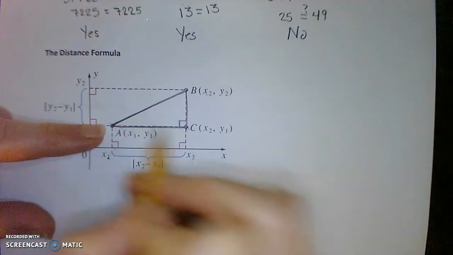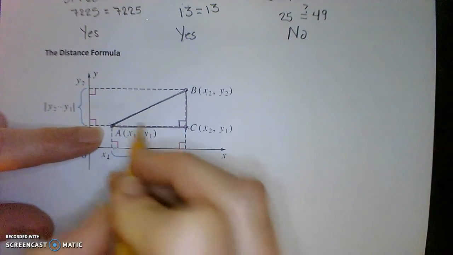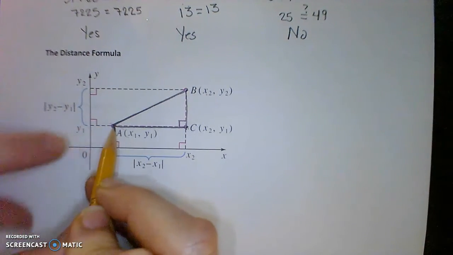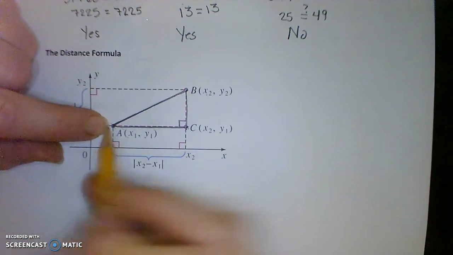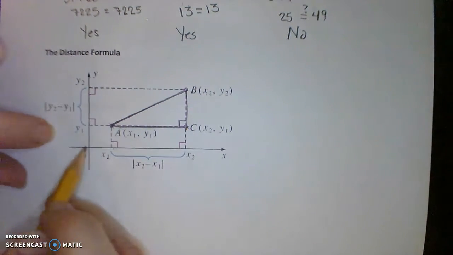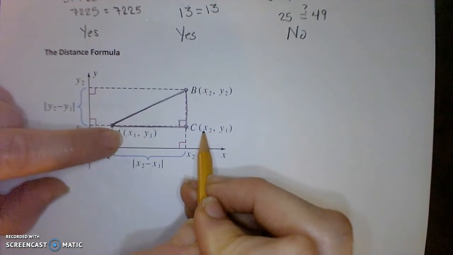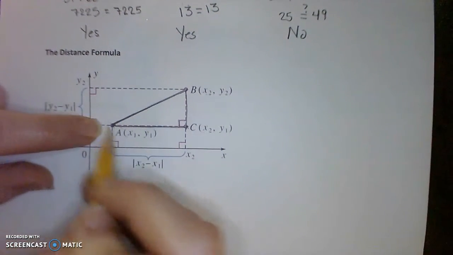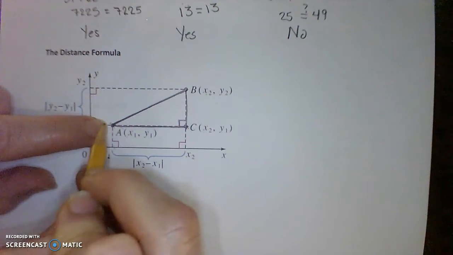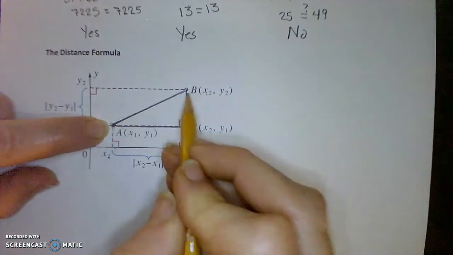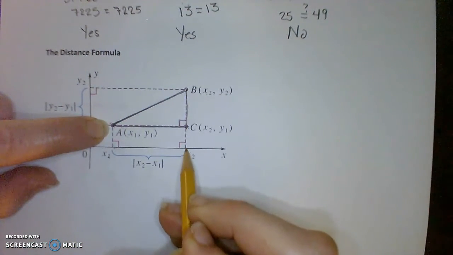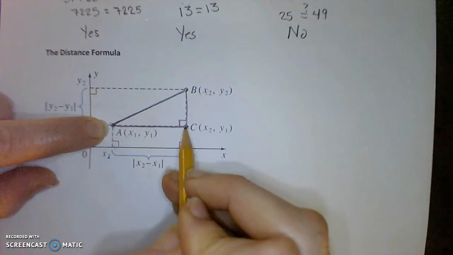And the base of this, one of the legs of this right triangle, is between this point A and this point C, which are on the same height. So they are going to have the same y coordinate, and their x coordinates are different. A has the x coordinate x1, and C has the same x location as B, so that's x2.